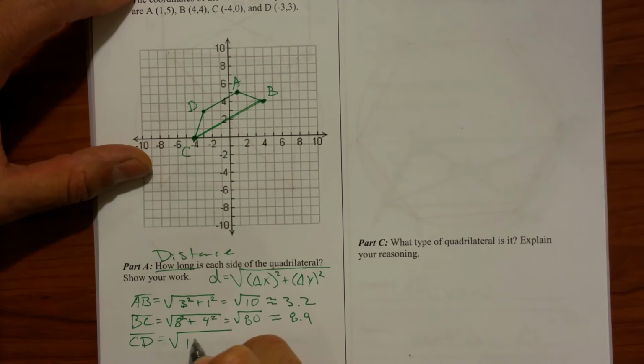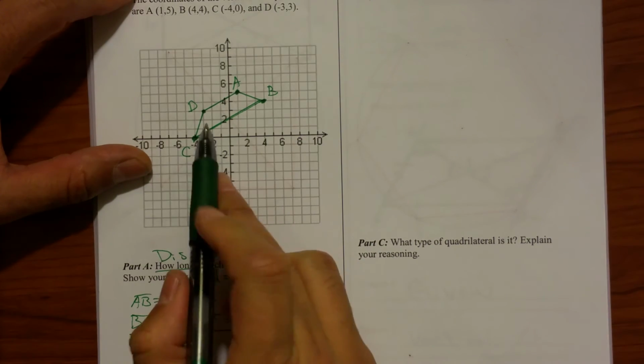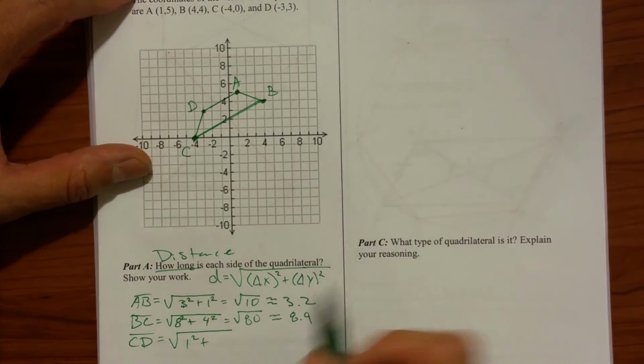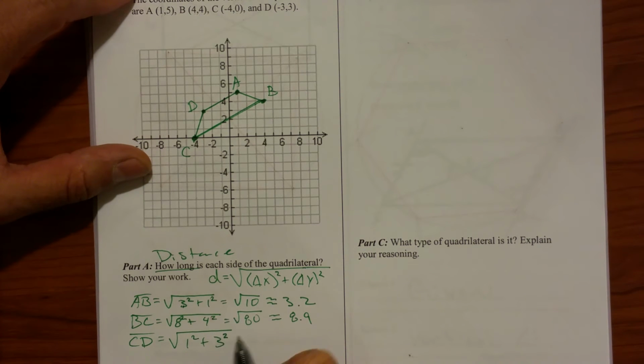That's going to be 1 space away. I could even count them apart. From 0 to 3 is 3 spaces apart. So that's going to be 9 plus 1, which is square root of 10. There we go. So square root of 10, I already had that one earlier, 3.2.